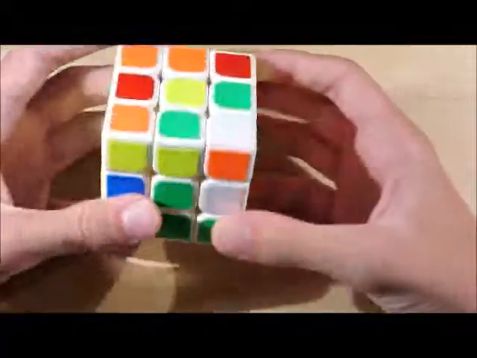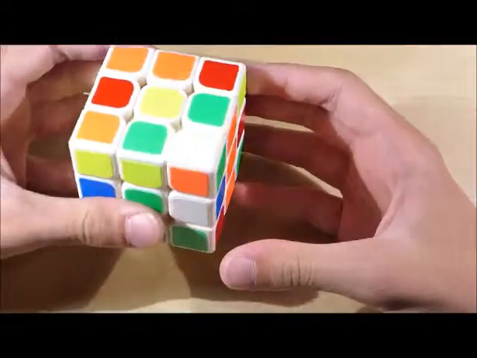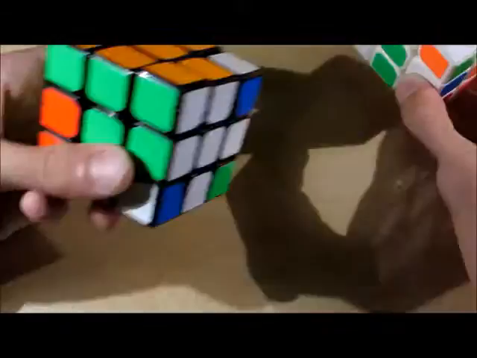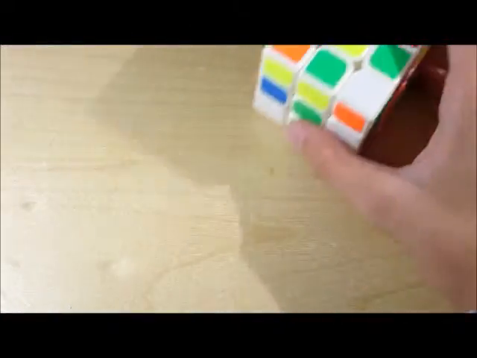One place where keyhole can really come in handy is when doing the extended cross. Now, for those of you that are unfamiliar with what extended cross is, it's basically where you solve a cross, but you solve your first F2L pair while you're doing that, okay?